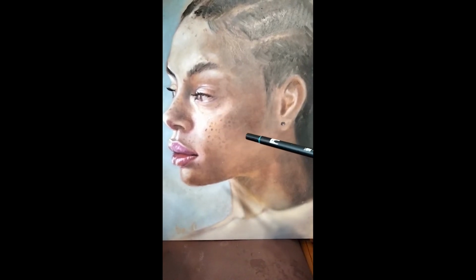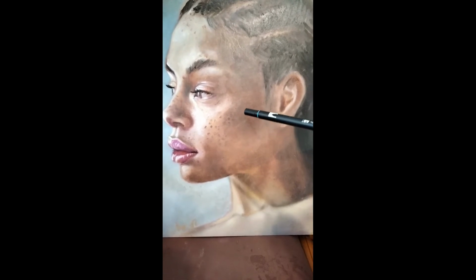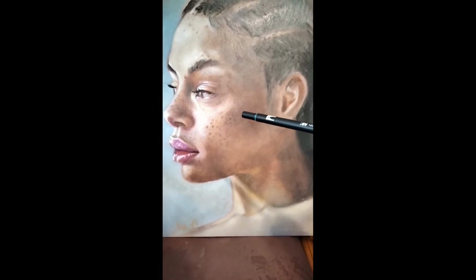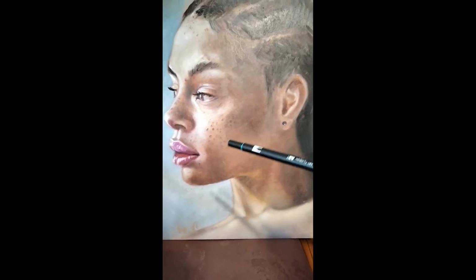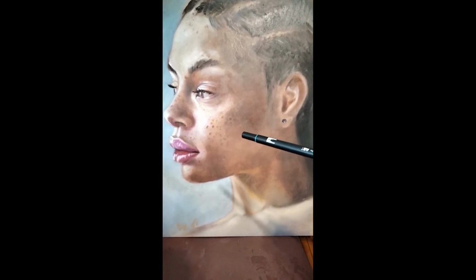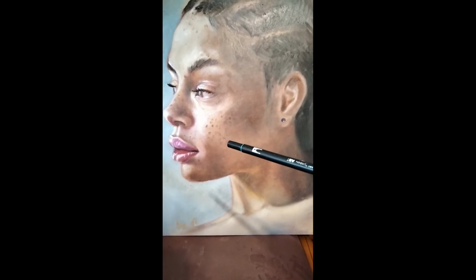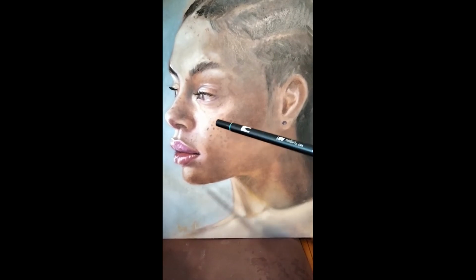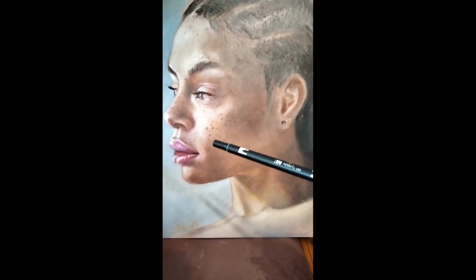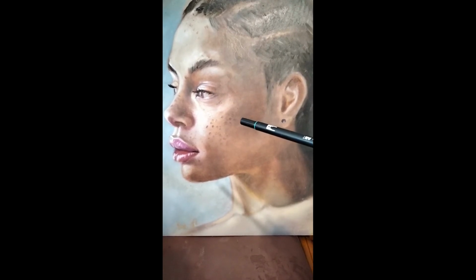These are clues about the underlying skeleton, the fact that she does have a high cheekbone. And further down you can see there's lighter color, which tells you some of the light is seeping into this area. It's more prominent, it's sticking out more than this area over here.